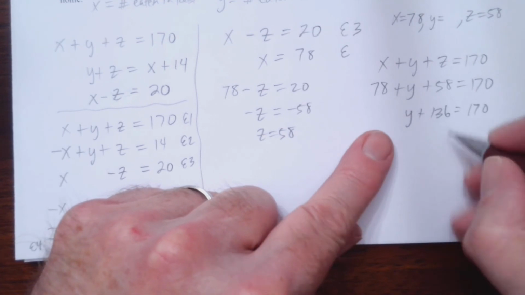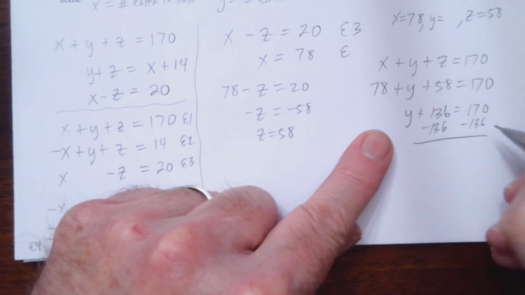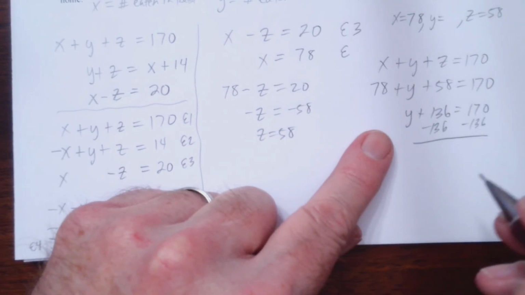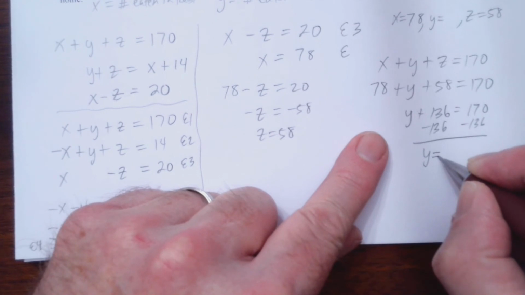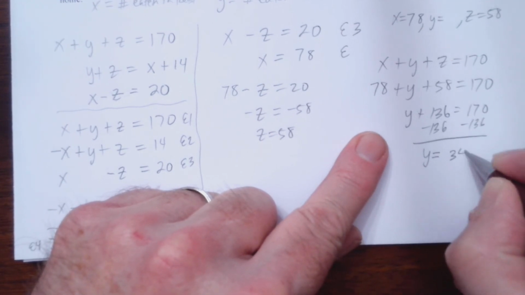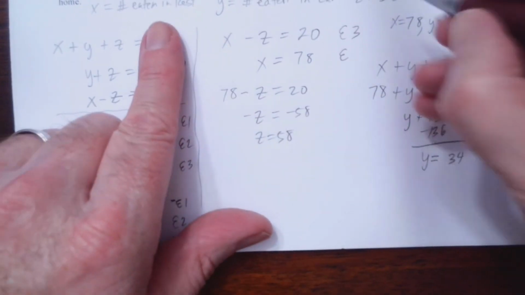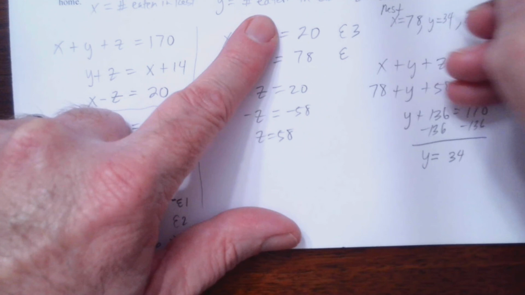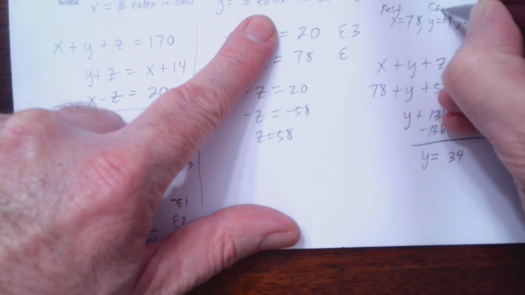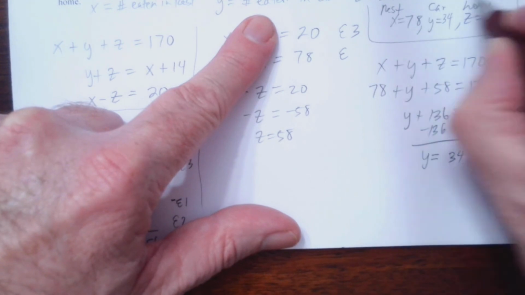Subtract 136 from both sides, and we get y is equal to 34. So the restaurant, that's 78, 34 in the car, and 58 eaten at home.